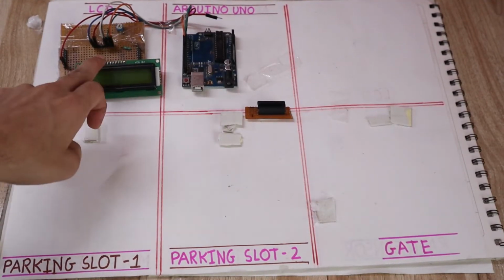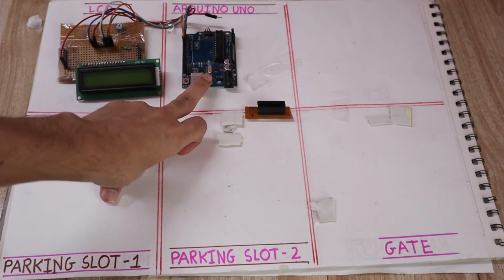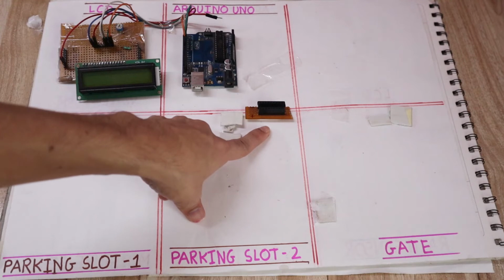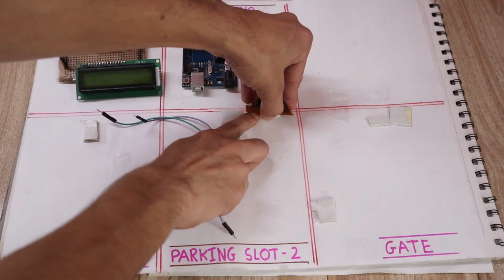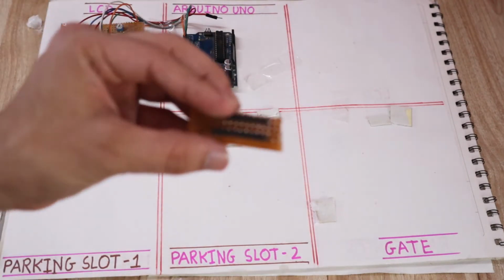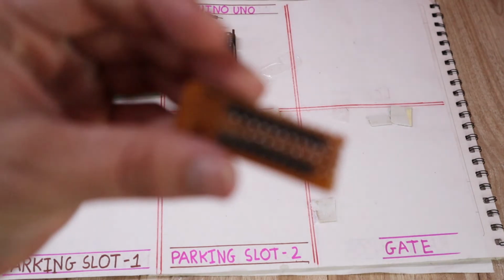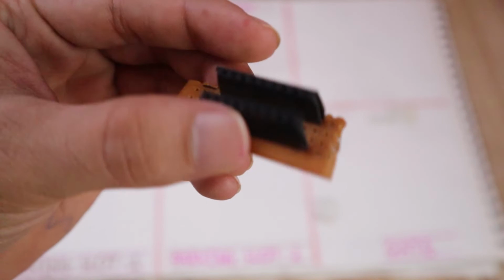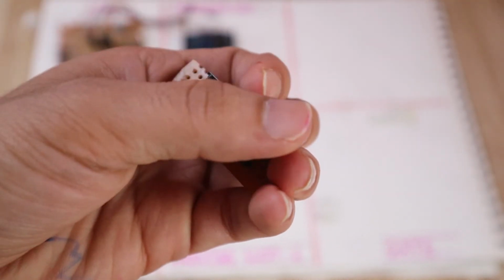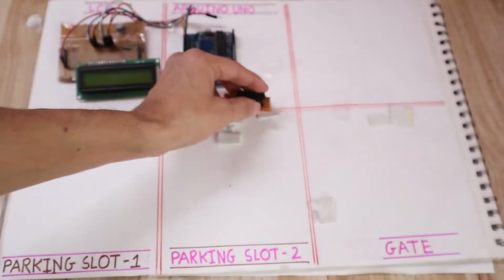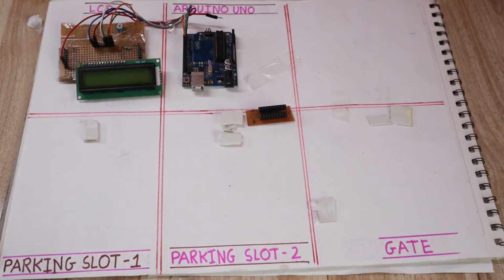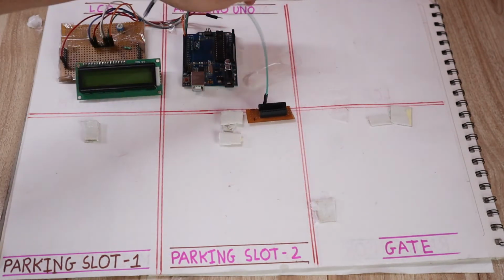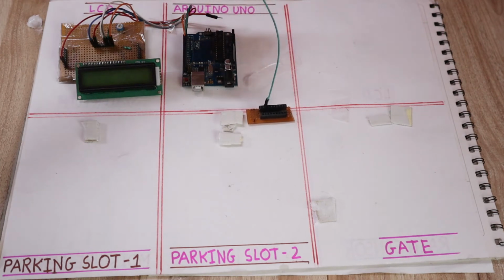Once you connect all the LCD pins with the Arduino, the next part is to take the common VCC and common ground at this point. You can see this is the simple circuit that I have created on the breadboard, or on a zero PCB. You can see this is the common VCC point and common ground point. I will take the common ground first and connect this pin to the Arduino ground. You can see Arduino ground is here.